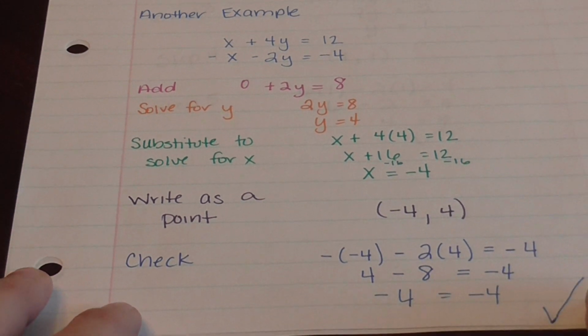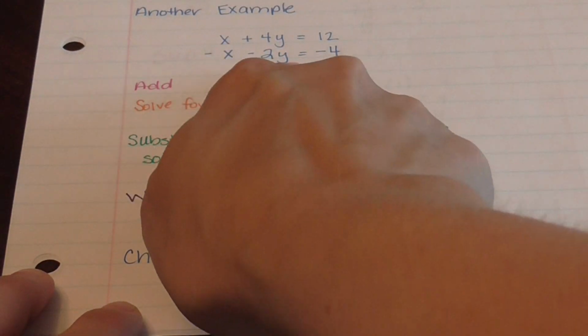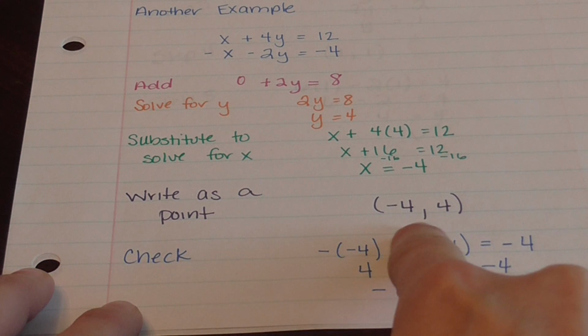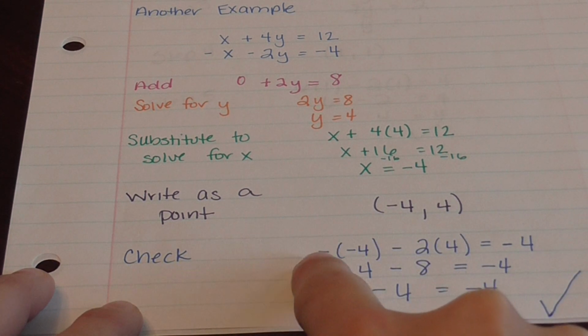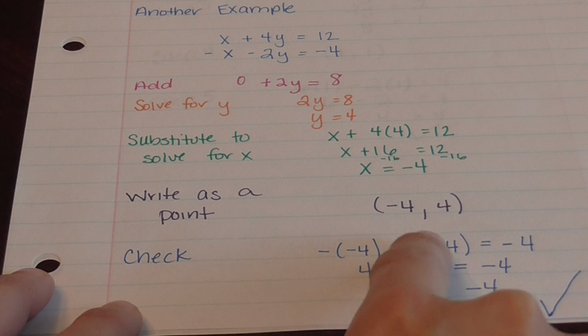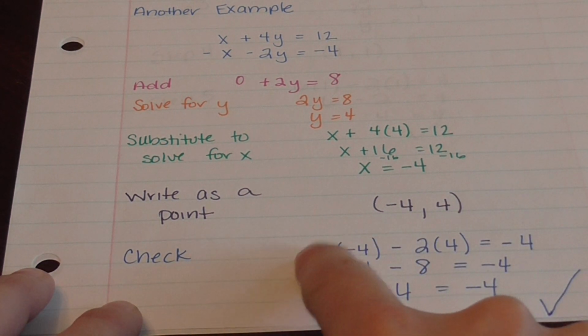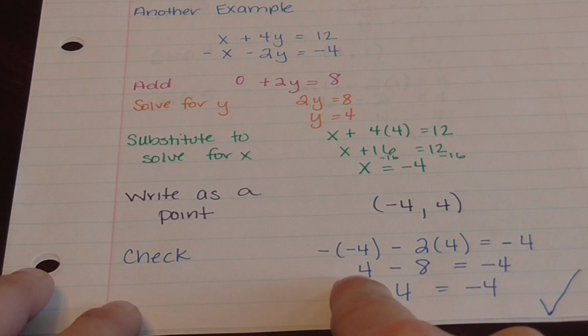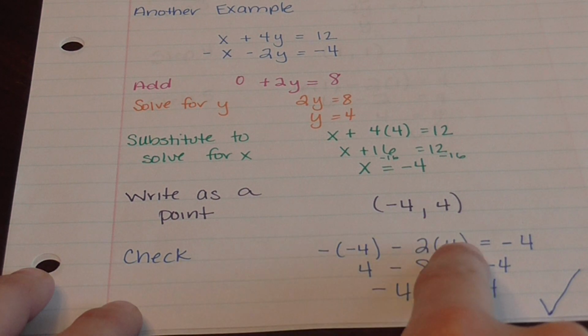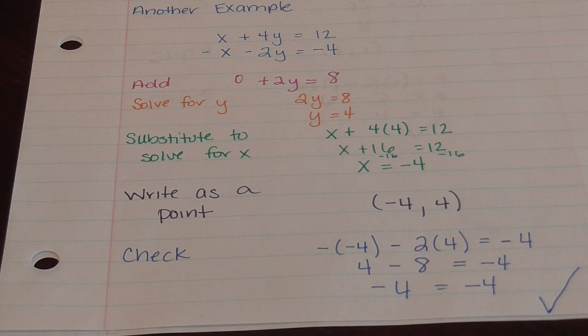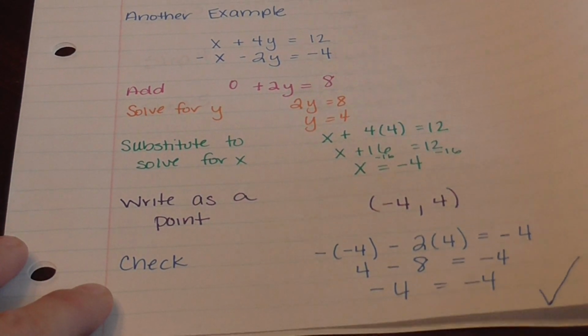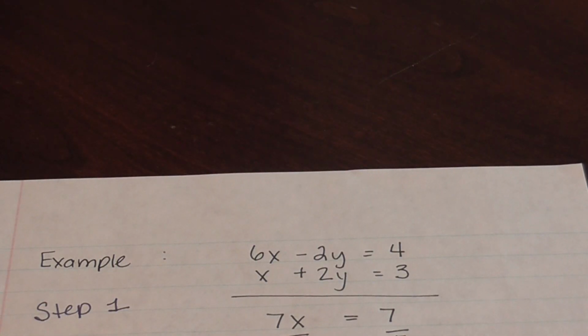So I'm going to check my answer by plugging into the second equation. I'm going to plug in my negative 4 and my 4. So negative 4 minus 2 times positive 4 equals negative 4. So the negatives here cancel out, becoming positive 4. Negative 2 times 4 is negative 8. Once I combine those terms, I get negative 4 equals negative 4, which again is another true statement. It must be correct.